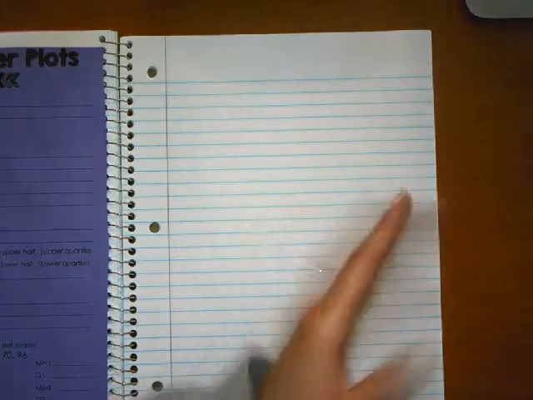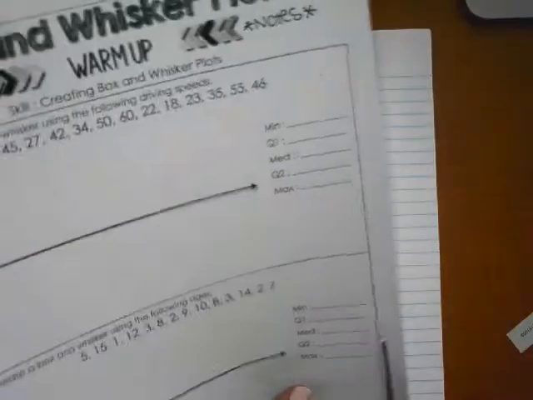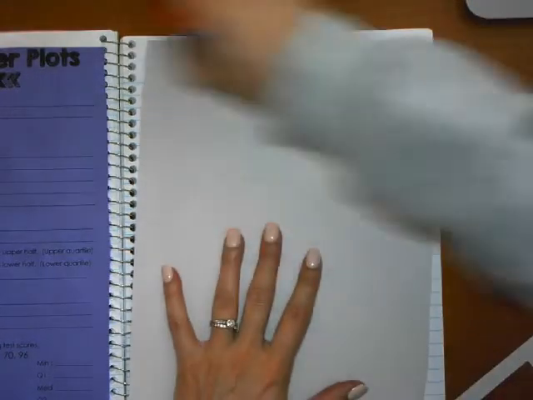Then after the purple page, you have this gray box plot warm-up page. We are going to use it for notes, so we're going to trim off the bottom, the sides, and the top. Remember, don't cut off anything important, so keep the title. You're just cutting off the parts that are not necessary. And then this gray page is glued down next to the purple page.